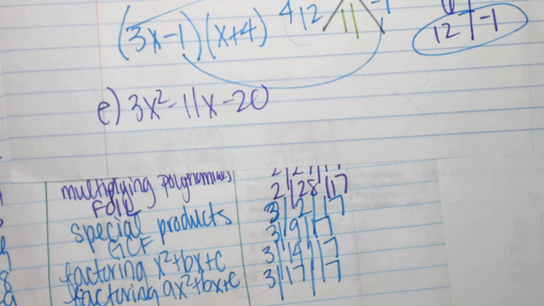So I like the X on the back. I'm going to show you. We're going to talk about it in just a second.